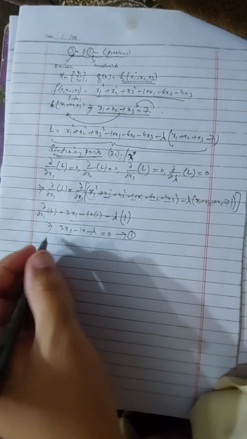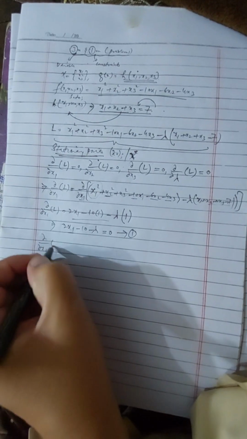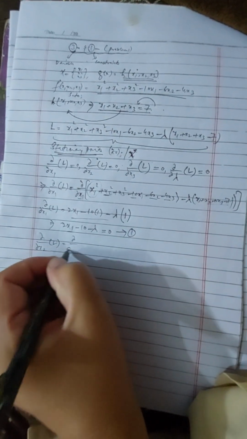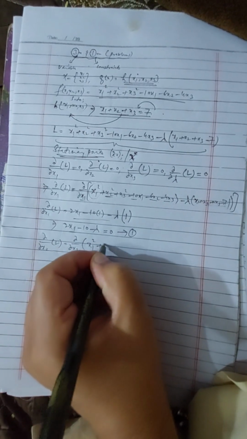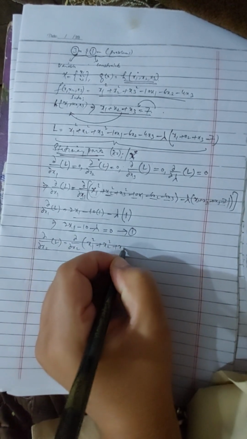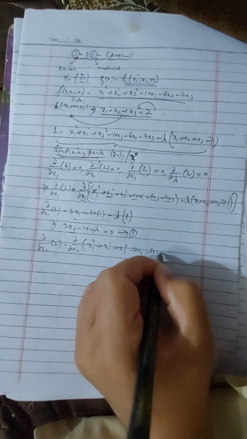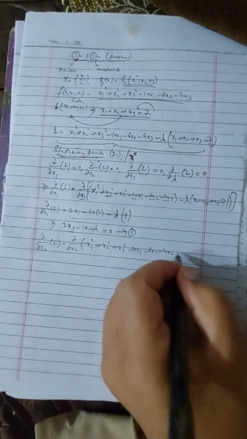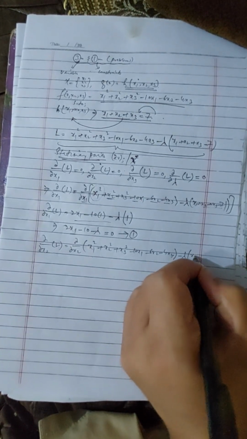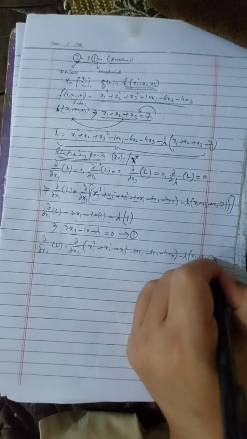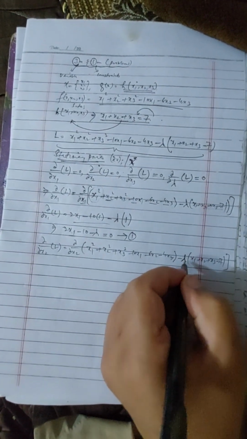Now after this we need to do this part. Now partial derivative with respect to x2. The same rule will apply. Only the variable x2 will give us some value while all others will be 0, and lambda is constant over here.